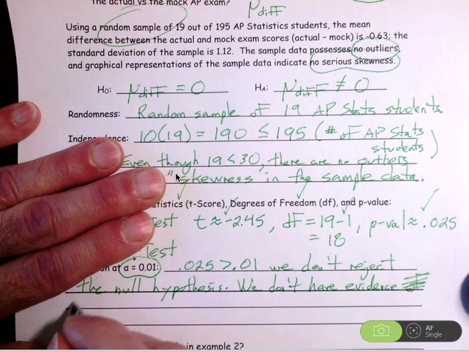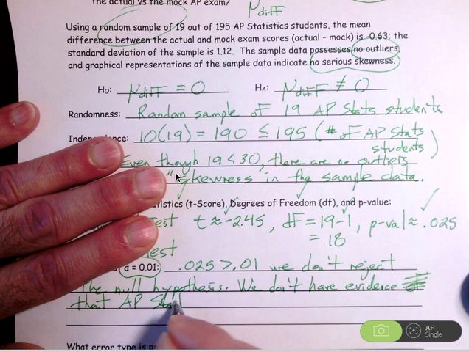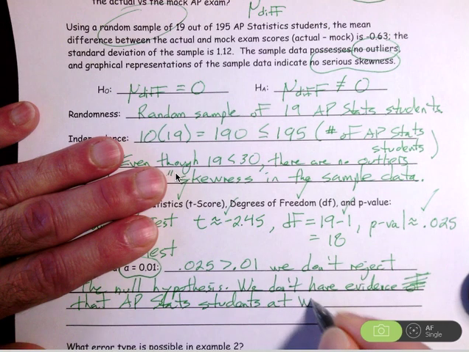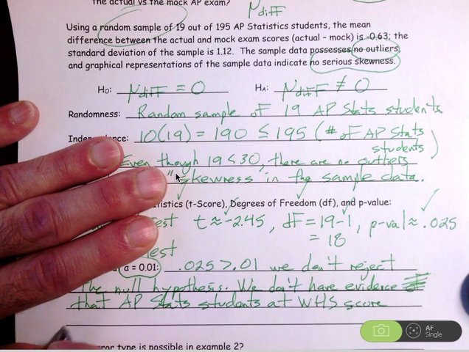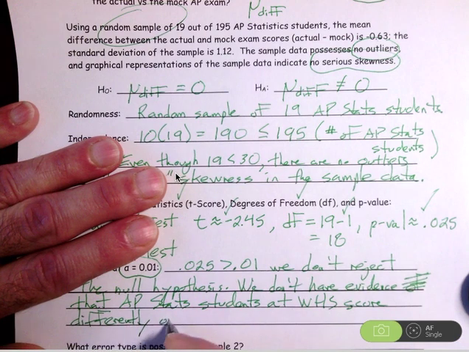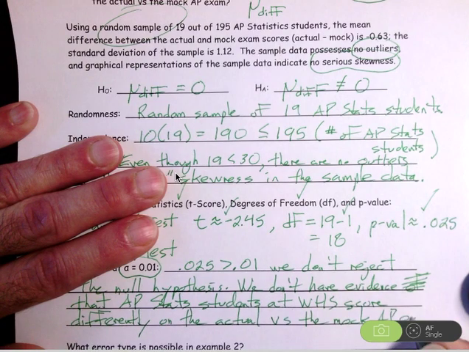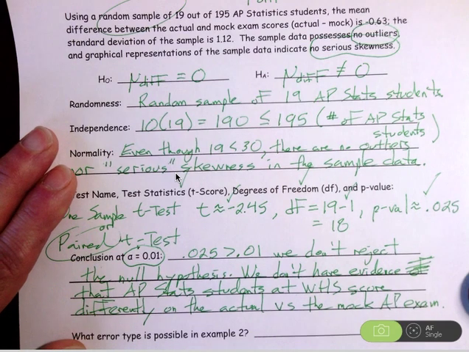We don't have evidence that AP Stats students at WHS score differently on the actual versus the mock AP exam. It is okay to copy the words in order to put context into your conclusion.